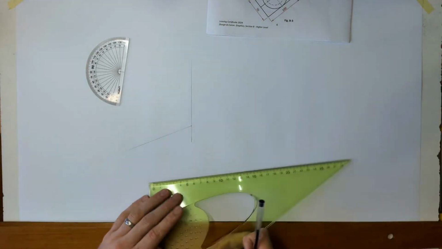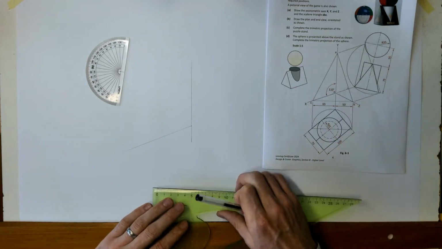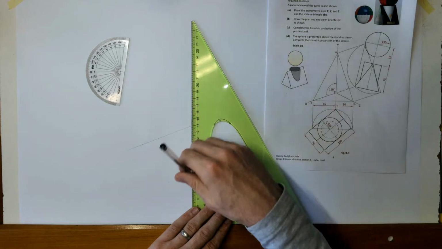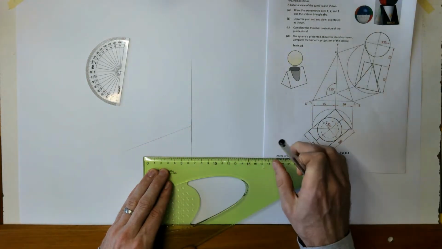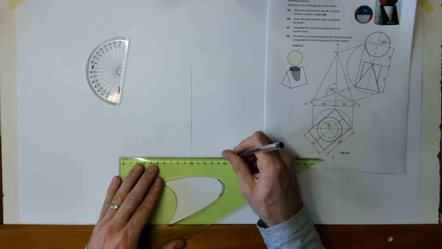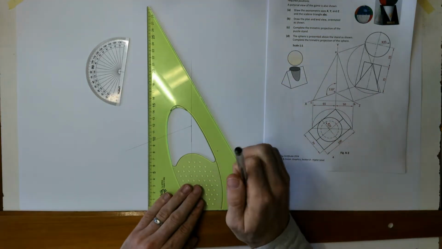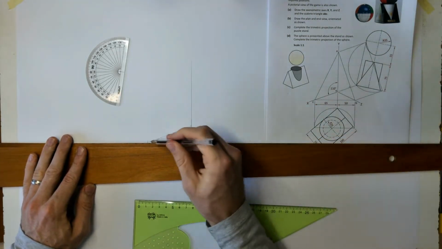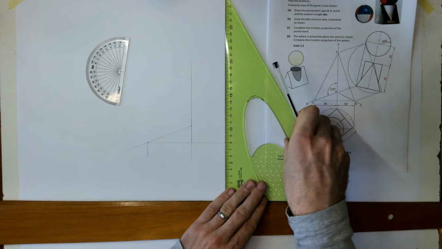All right, and then to find the z-axis, we need to measure out 50 this way. So we'll just project that down. So we're going to measure out 65 one way, and 50 the other way. So let's go 50. All right, so that's going to be my point C. Draw the base there, and we've marked off our 50 there, so that's point B.